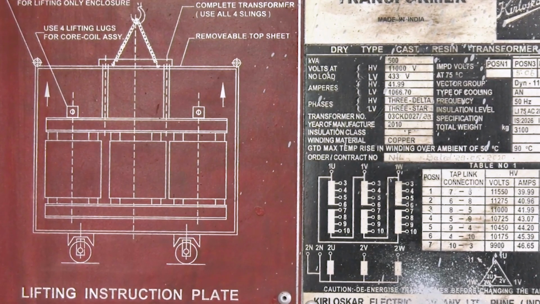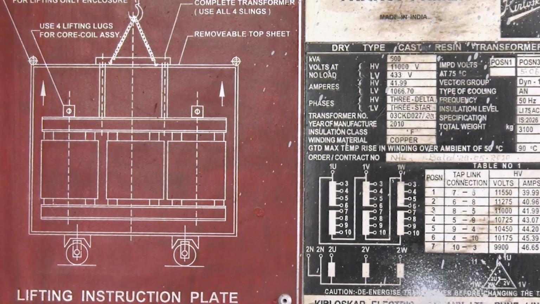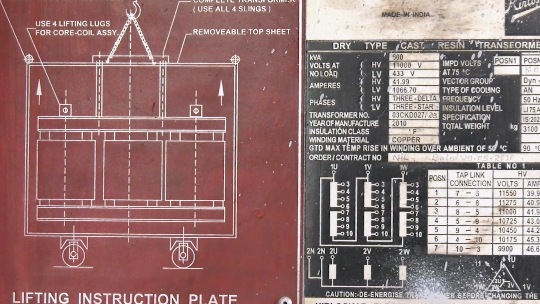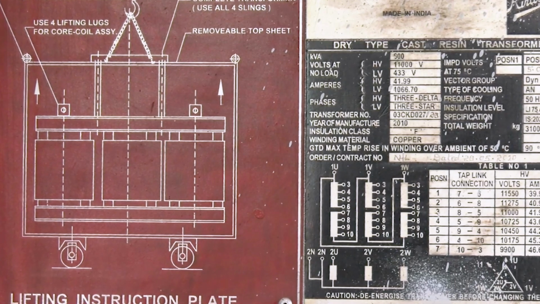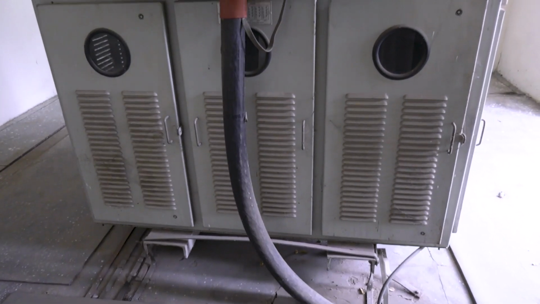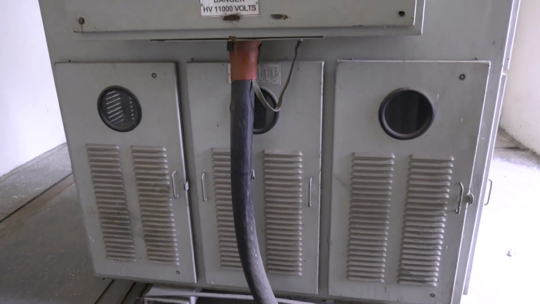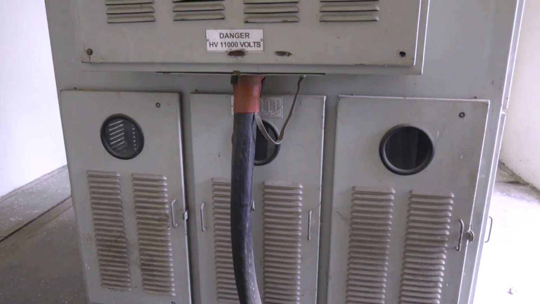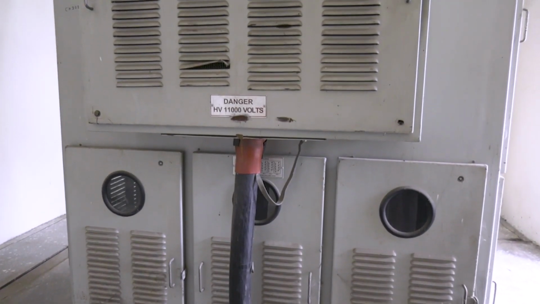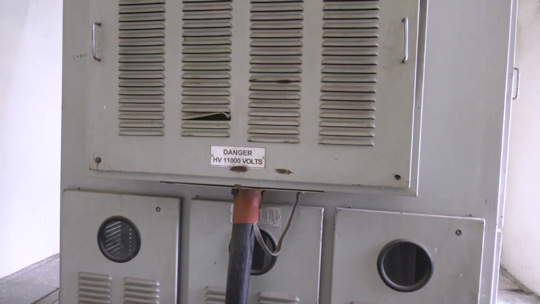The nameplate provides comprehensive information about the vector group, type of cooling, insulation level, and other specifications, along with a lifting instruction diagram for safe handling. On the HT side of the transformer, we see the underground cable entering the transformer. A warning label at the bottom indicates the presence of high voltage 11 kV, emphasizing the need for caution when handling or operating the equipment.